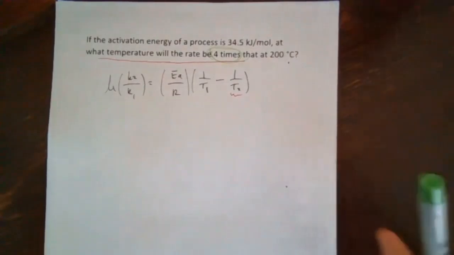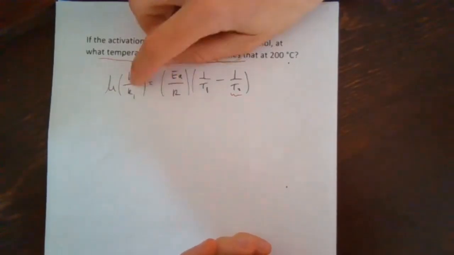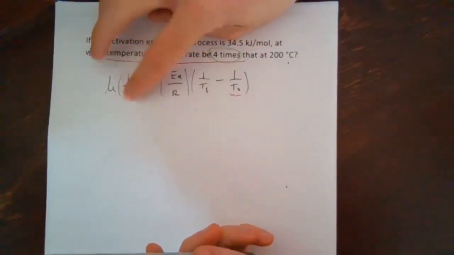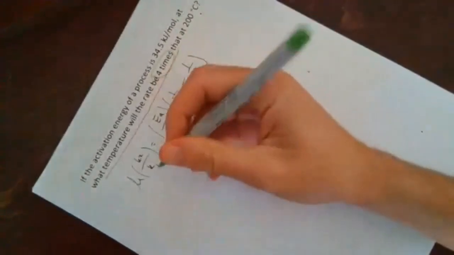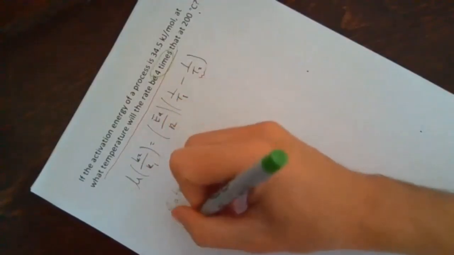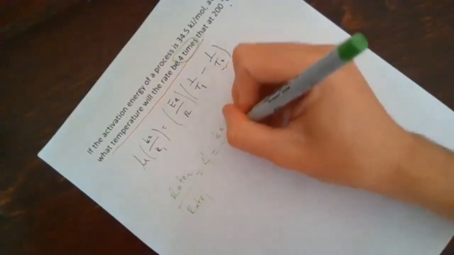If you think about the rate law, rate is equal to k times concentrations. Concentrations don't change with temperature. The order doesn't change with temperature. And so all of the dependence of the rate on temperature is folded into the rate constants. So if the rate is 4 times faster, if rate 2 divided by rate 1 is equal to 4, that would imply that your reaction at rate 2 is 4 times greater than rate 1. That also means that K2 divided by K1 is also 4.